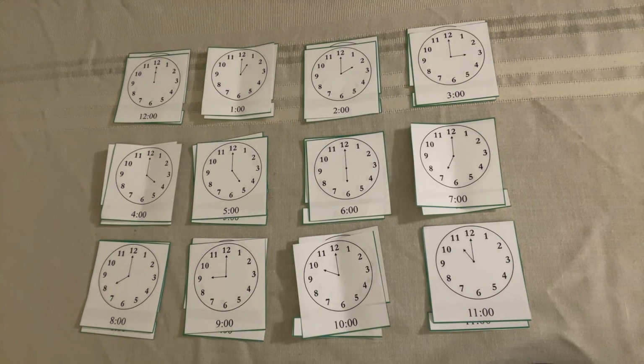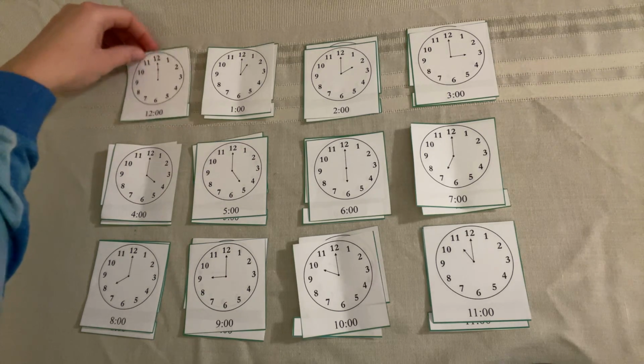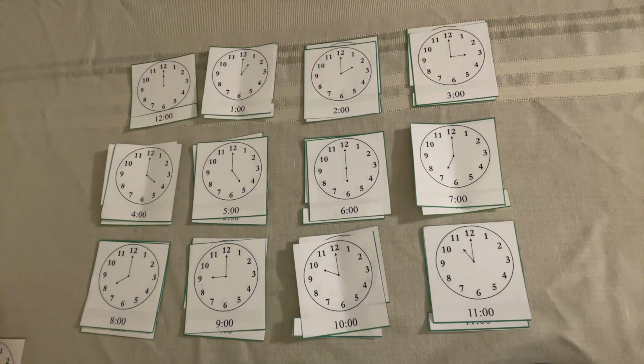This is how you use the time cards. You can practice this work on your own.